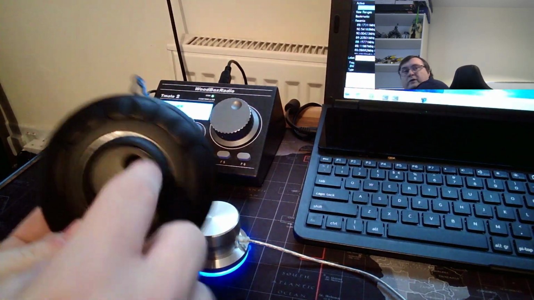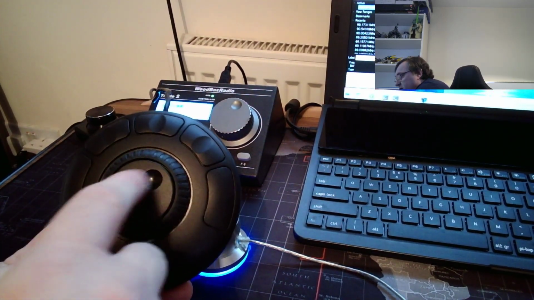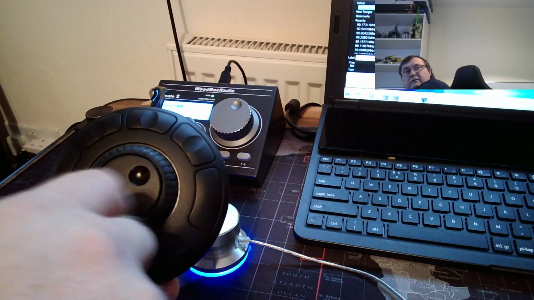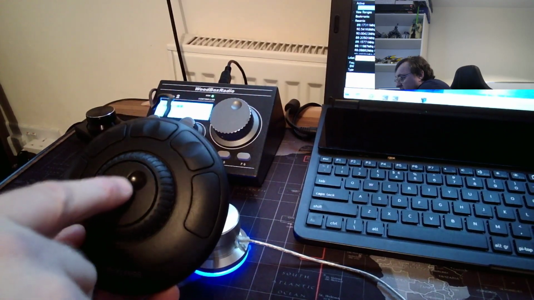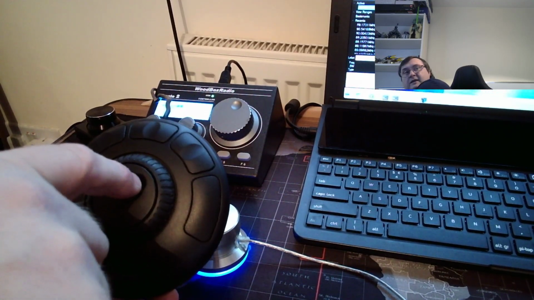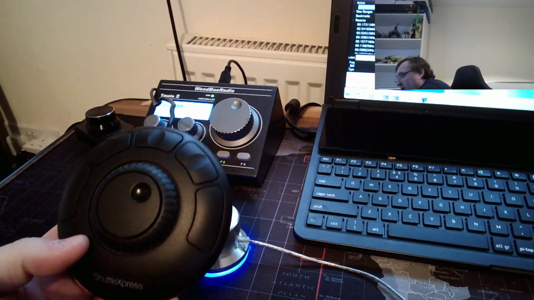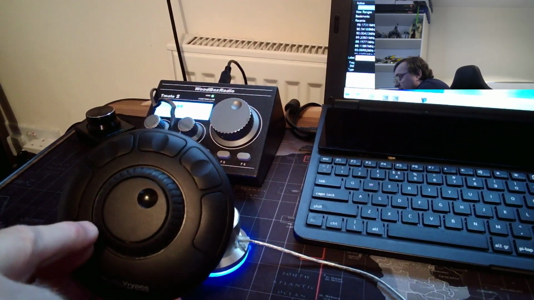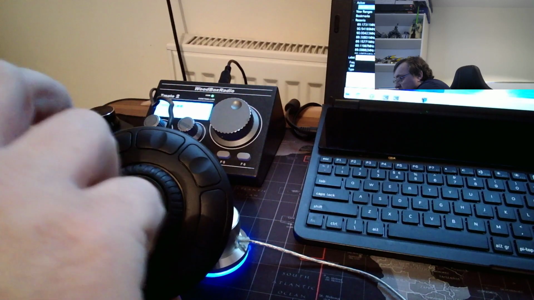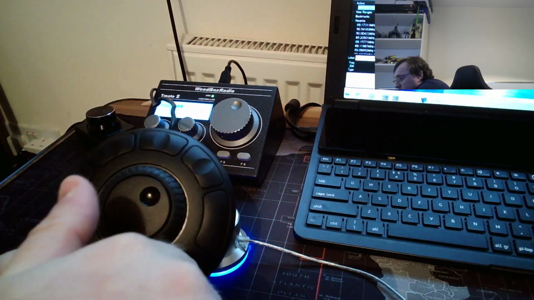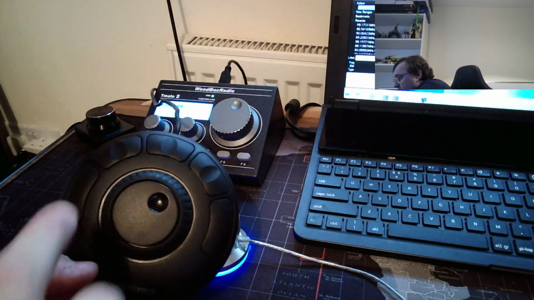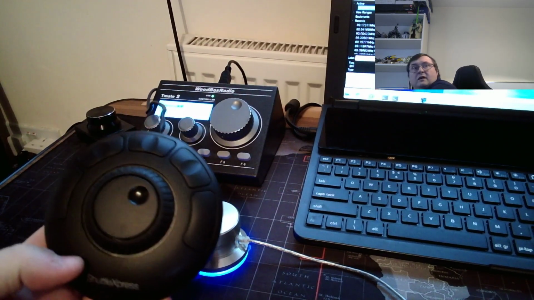It's got two wheels. It's got what they call a jogging wheel in the middle, which has a bit of an indent. You can put your finger in there and spin that round. Then you have an outer wheel which has a limit. It can go only certain turns one way and then certain turns the other way. And then you've got 5 other buttons.